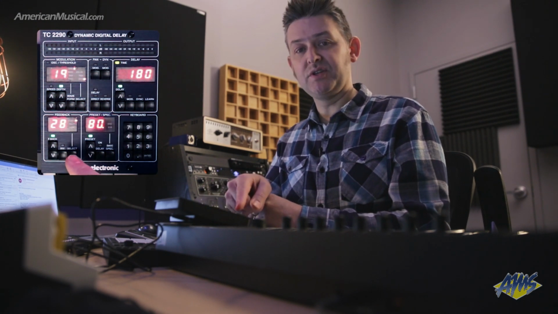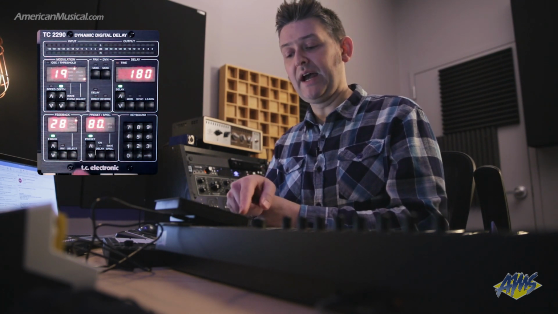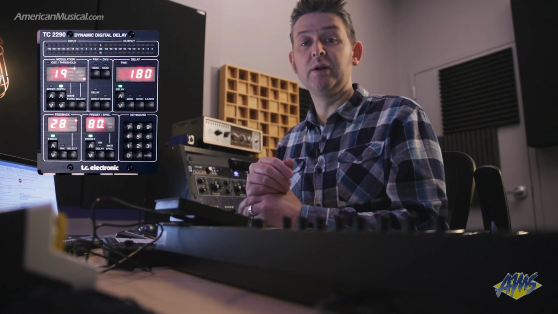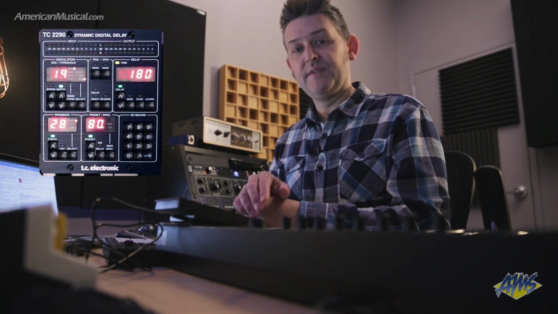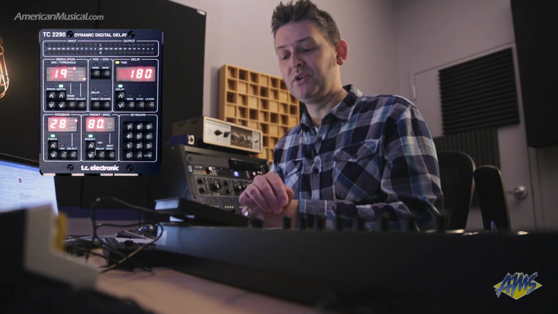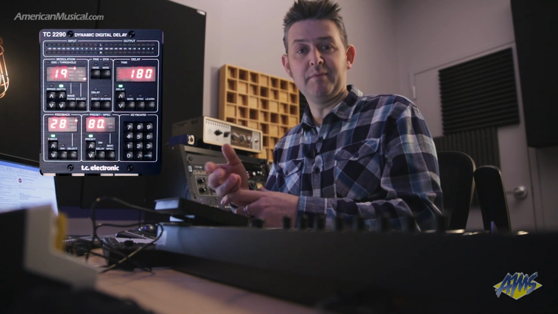The feedback section is where you can adjust the amount of delay repeats, and you also have control over high and low pass filters to create a more lo-fi delay sound. There's also a button to invert the feedback signal, which can be really useful when you're using modulation effects such as flangers and chorus to make it more pronounced.